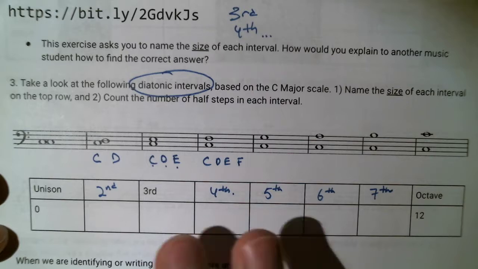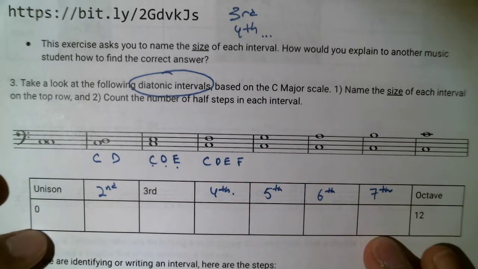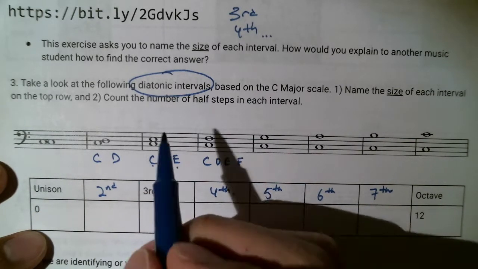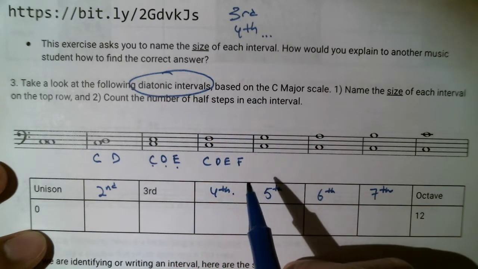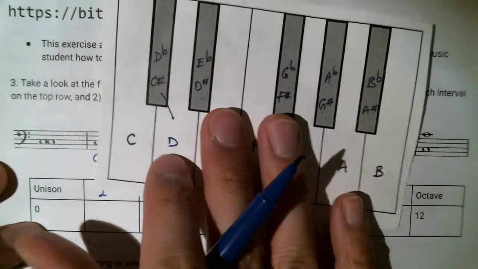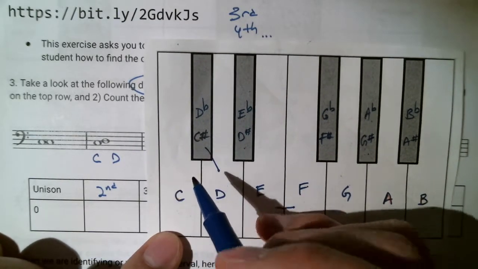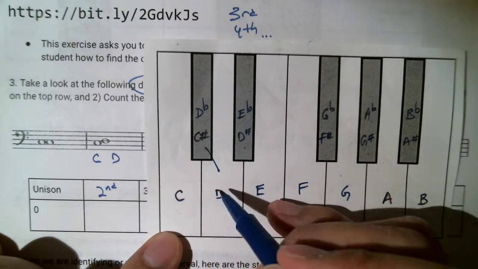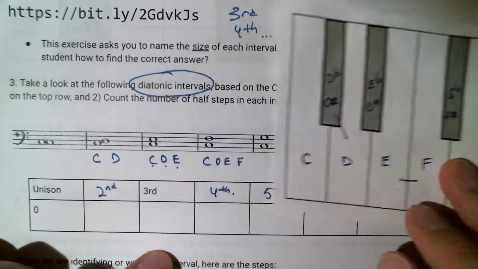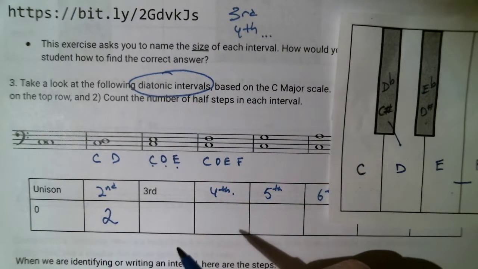The final thing you're going to do here in this row is count the number of half steps in each interval. So now we're looking at the notes again on the keyboard, but now we're counting how many half steps there are between these two notes. So from C to D, there's 1 and 2 half steps. You're going to write that down here.